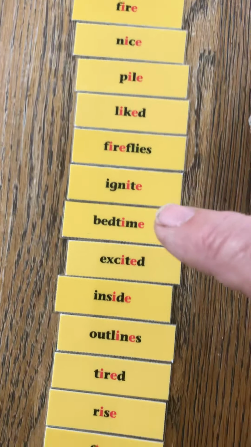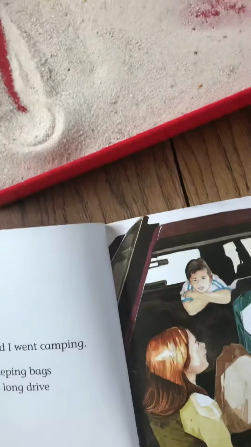And I'm going to turn and look at that. What's that? What are they doing right there? Looks like something fun they're doing with the flashlight. We'll figure that out in just a moment, okay? All right. Here, the first page.